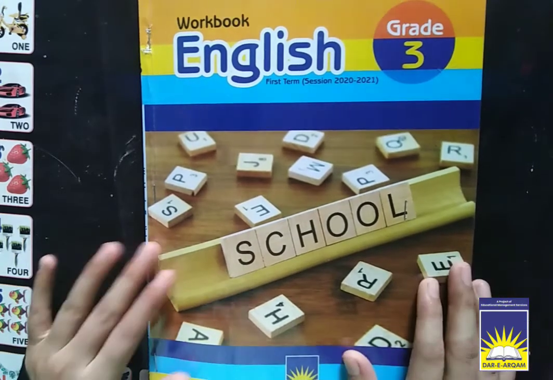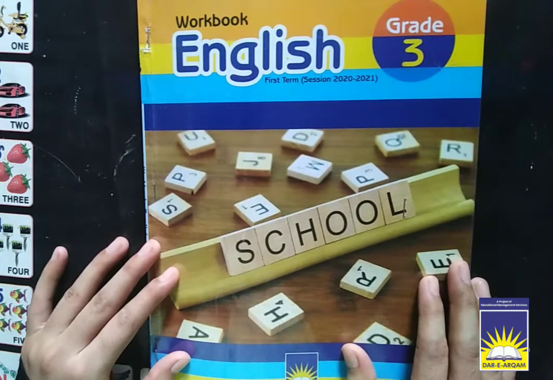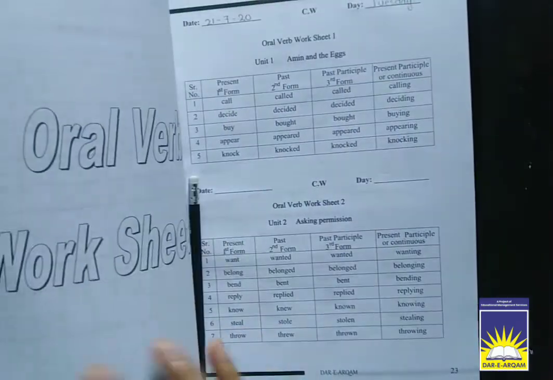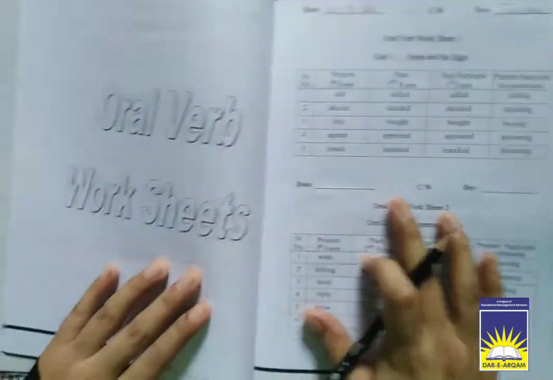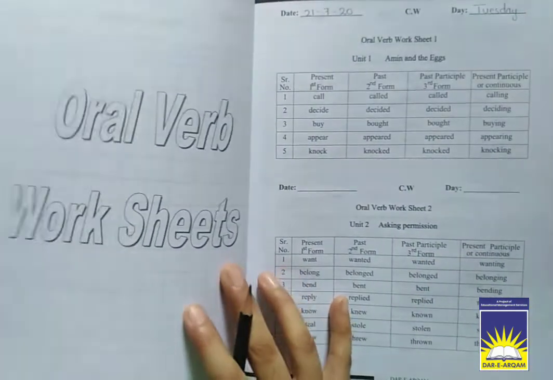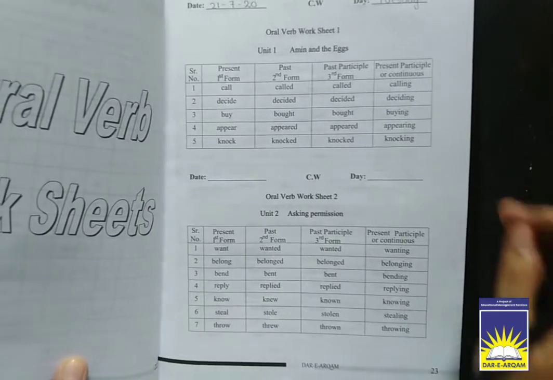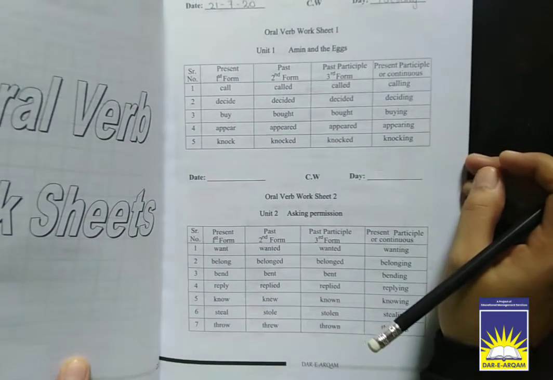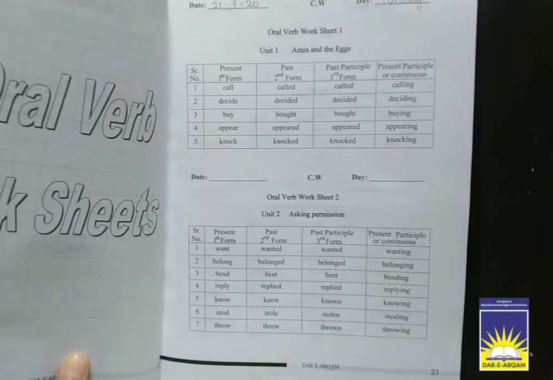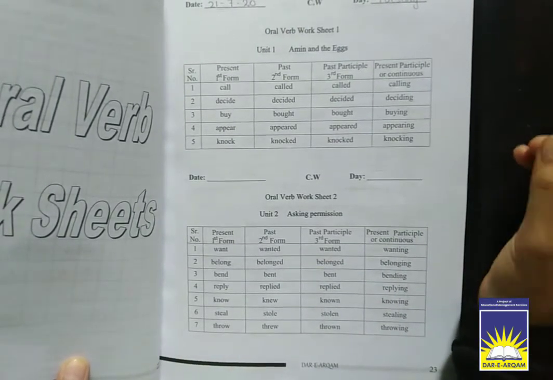So, let's begin, and I hope that you all have your workbook with you. Very good. So, open page number 23. Today we are going to do oral verb worksheet. Okay? Do you remember what verbs are? Yes, verbs are action words. Those words which show action are called verbs. Very good.